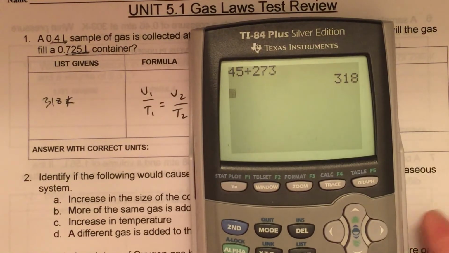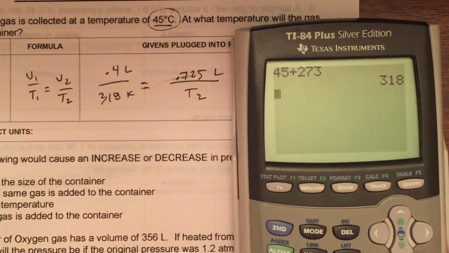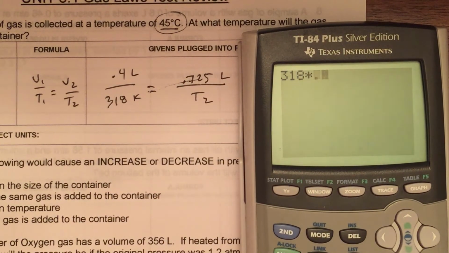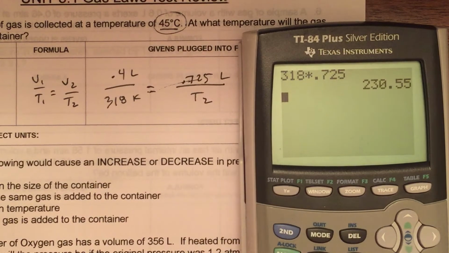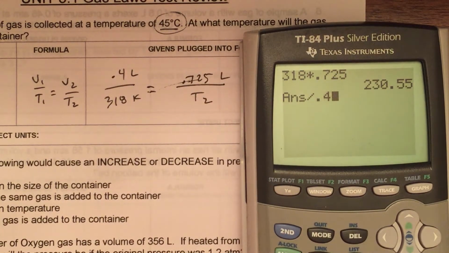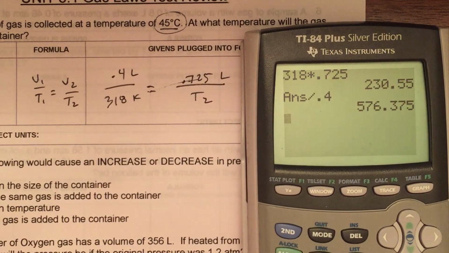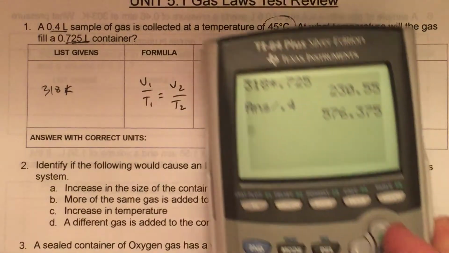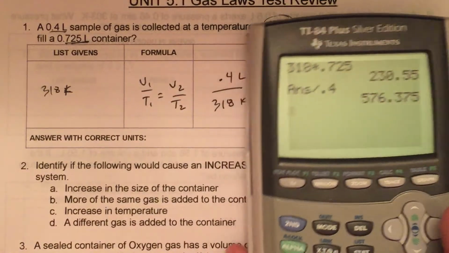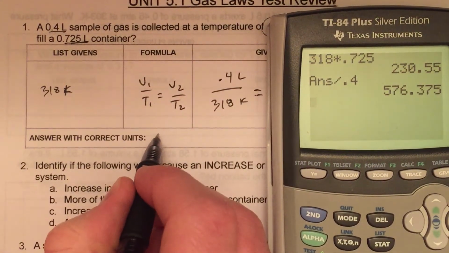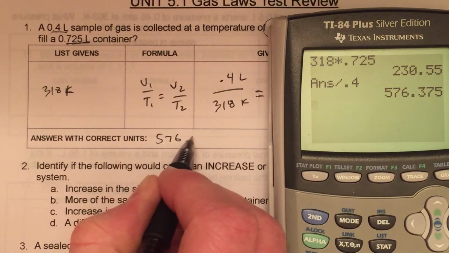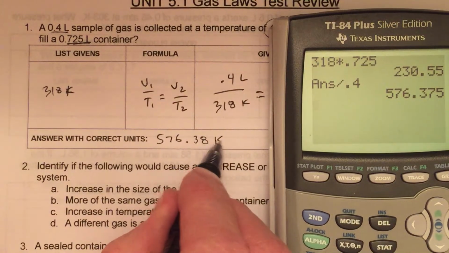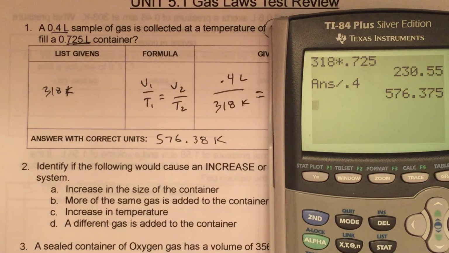In the calculator, I would just take 318 times 0.725, and then divide that by 0.4, which gives me, I'll just round it to 2 decimals, 576.38. We are in temperature, so I've got to go capital K for kelvins.